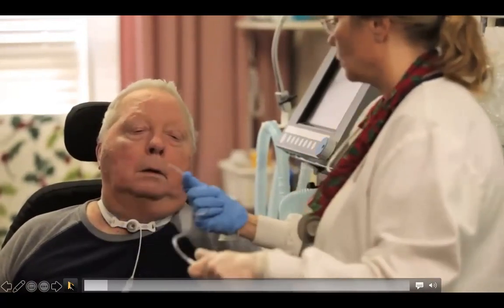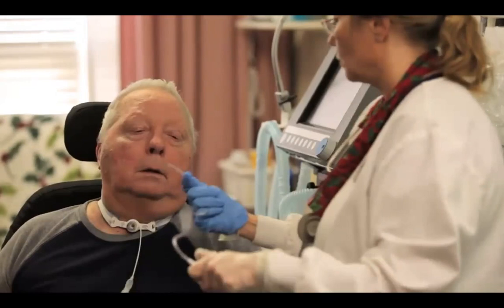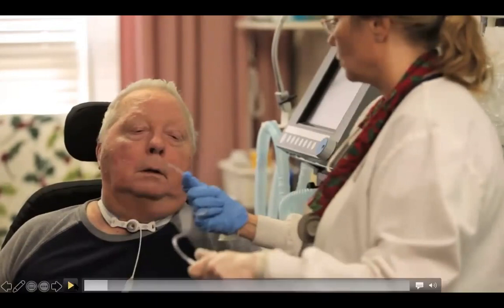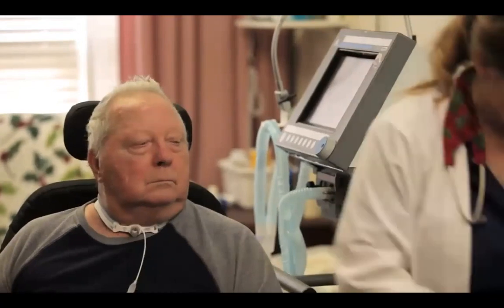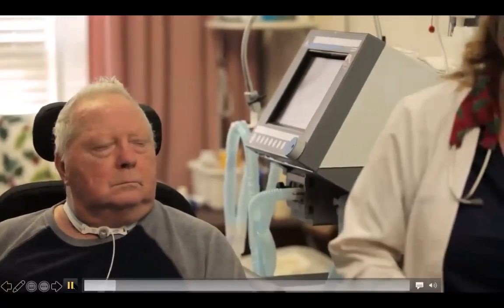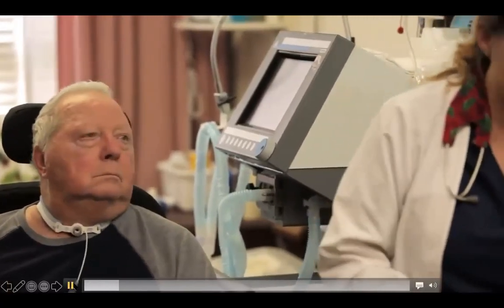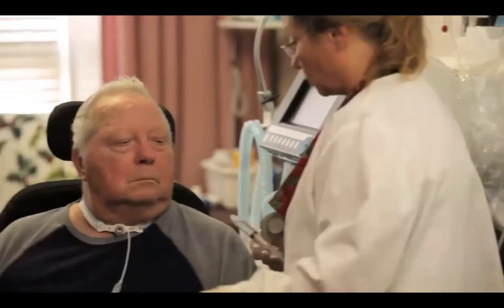Okay, so she's suctioning the patient to make sure that there are no secretions accumulating that could affect the speaking valve fitting. Not a whole lot there. Pretty clear. Now, the other thing is we might have to suction you again after we get the cuff down.